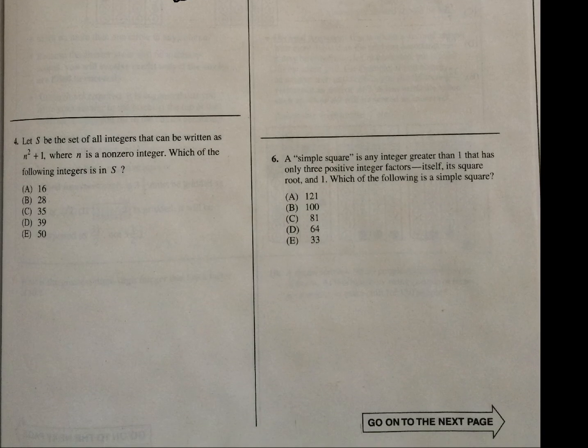Let S be the set of all integers that can be written as n squared plus 1, where n is a non-zero integer. Which of the following is in S? Okay, so this is basically saying which ones are perfect squares plus 1. Well, we know our perfect squares are 2 squared would be 4, 3 squared 9, 4 squared 16, 5 squared 25, 36, 49, 64. It doesn't go that high.